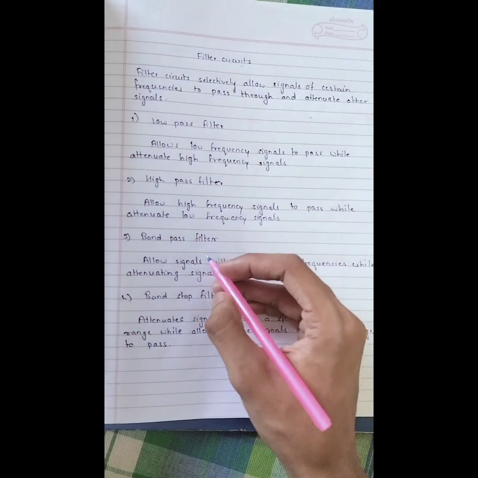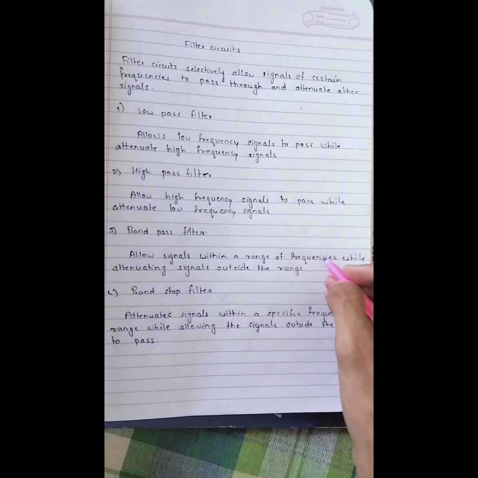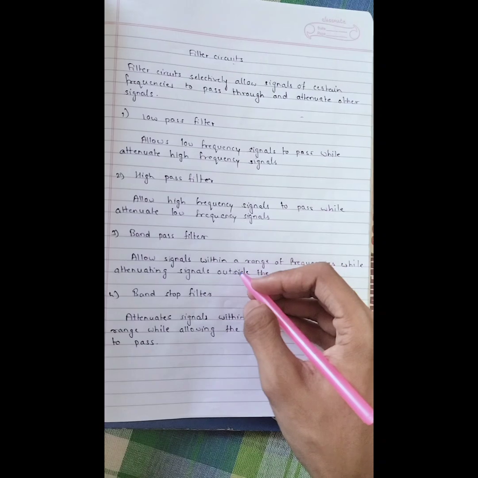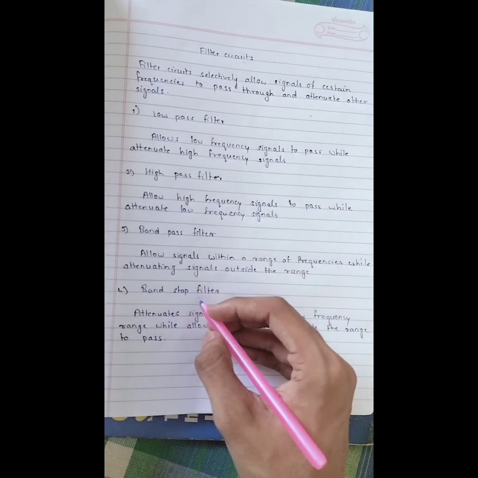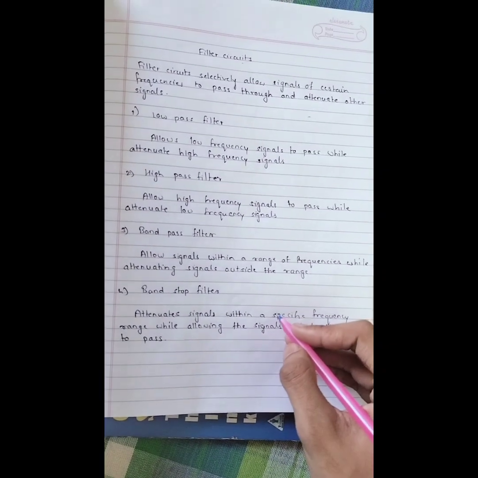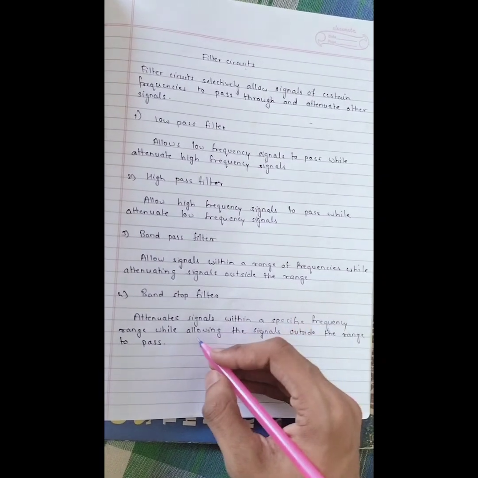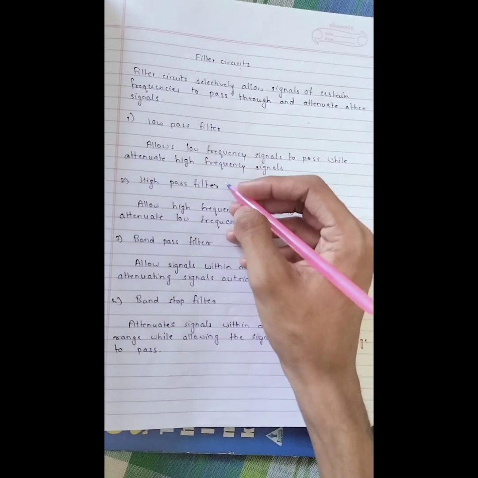As the name suggests, it allows the signals within a band or a range of frequencies, while it attenuates the signal outside the band. The opposite of that is the band stop filters, which attenuate or stop the frequency signals within a specific range, while allows the signals outside the range to pass. So these are some types of filter circuits.